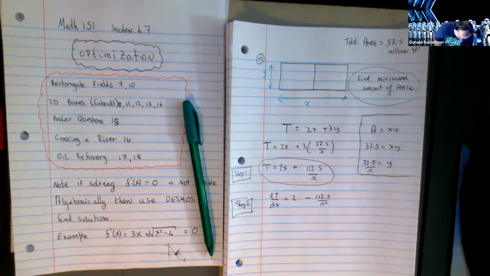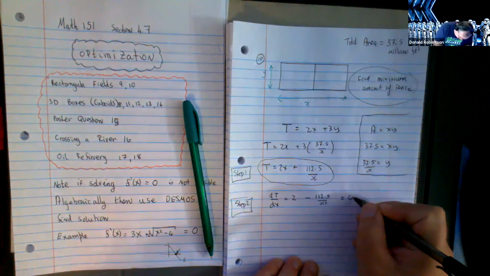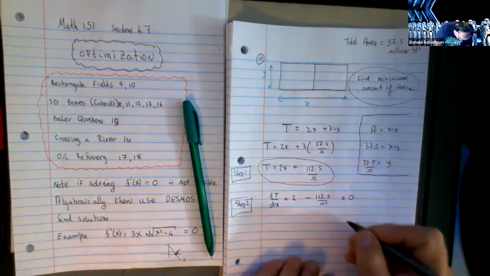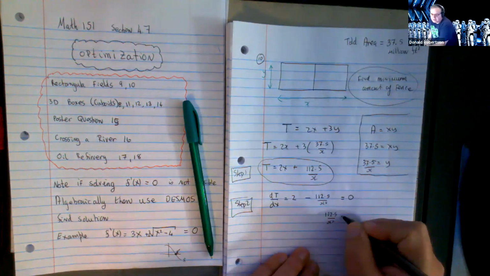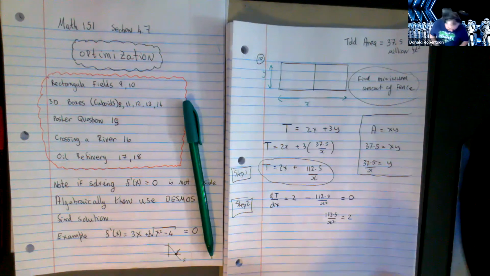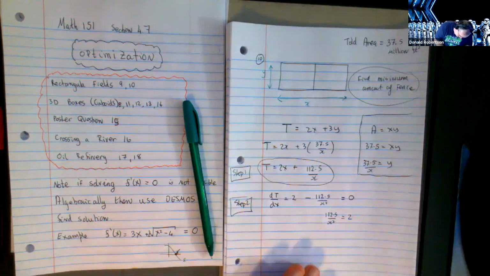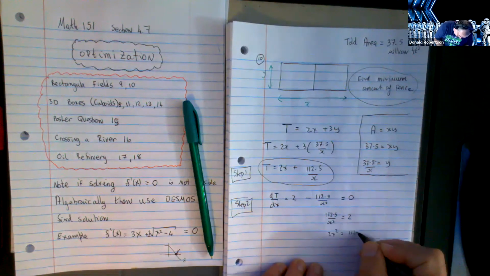Now, there are two kinds of critical numbers. Let's go for the equals 0 one first. Then 112.5 over x squared would have to equal 2. Are you happy with that? There are different ways to solve this. That makes sense? A little cross multiply, a little divide by 2.